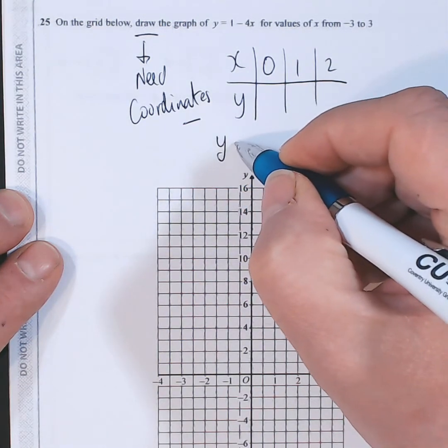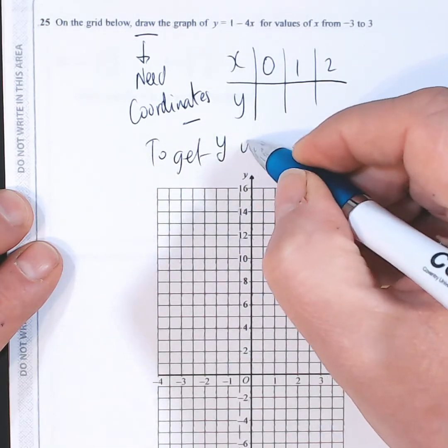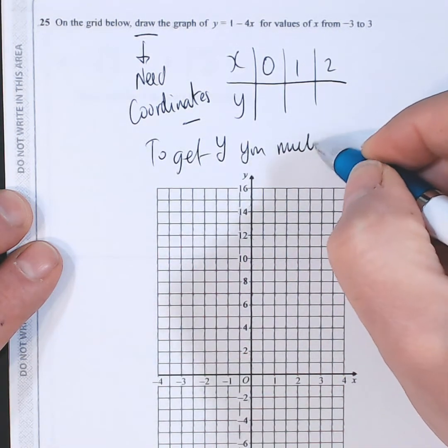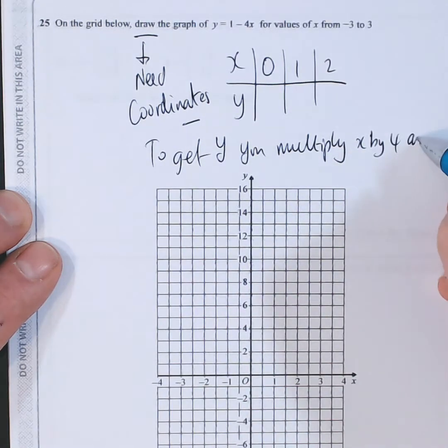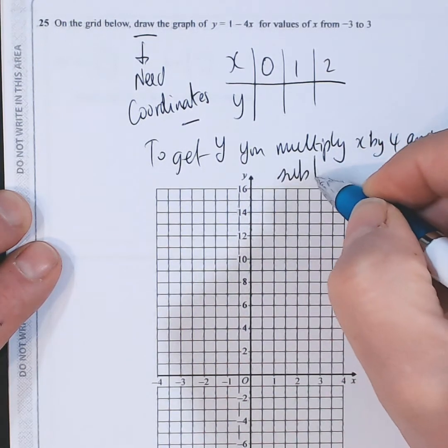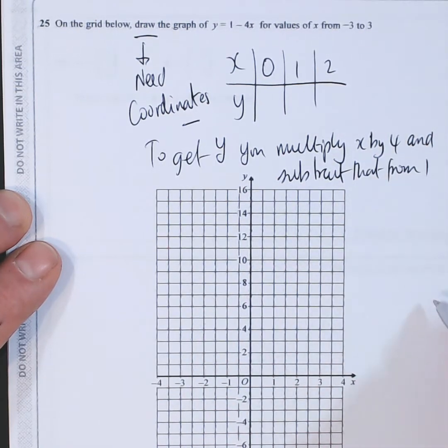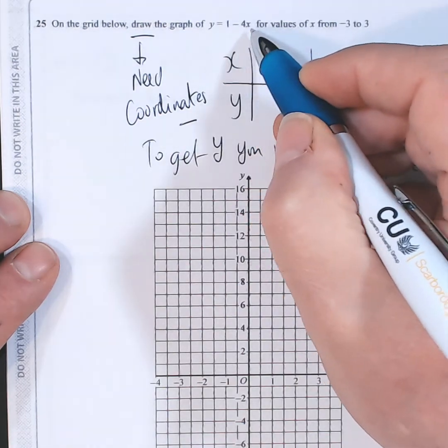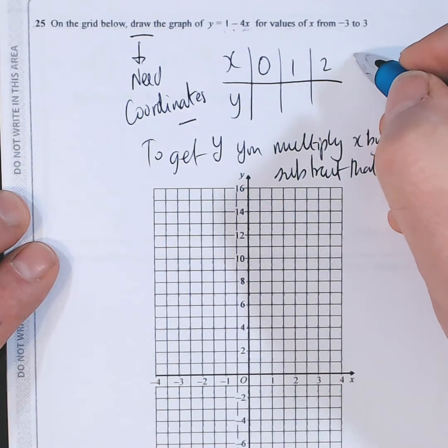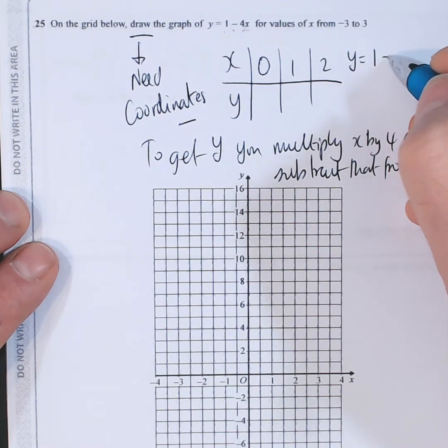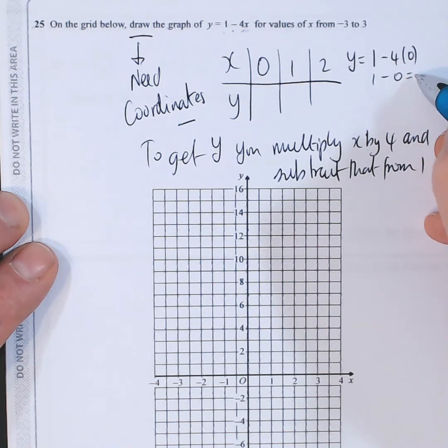Now to get the y value, so to get y, you multiply x by 4 and subtract that from 1. That's basically what that rule is saying. It's saying multiply the x by 4 and then subtract it from 1. So y is going to equal 1 take away 4 lots of 0. Well, 4 lots of 0 is 0, so that's going to be 1.